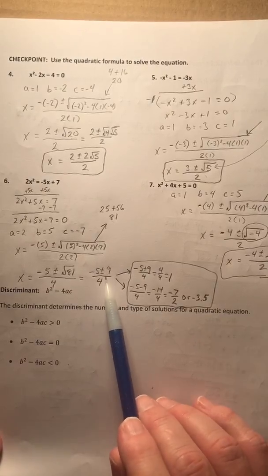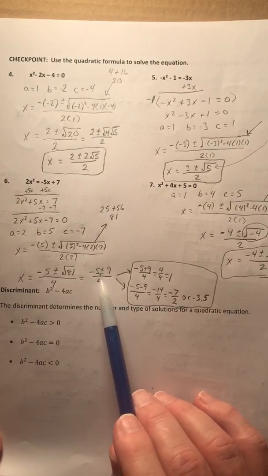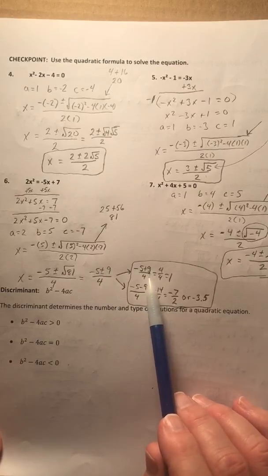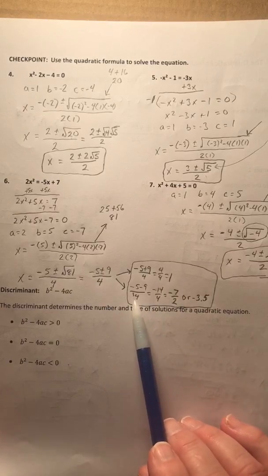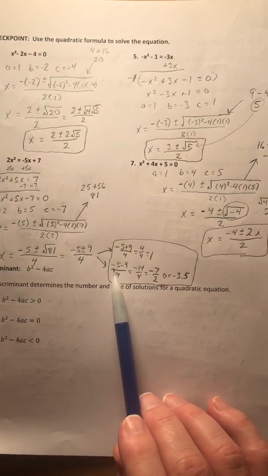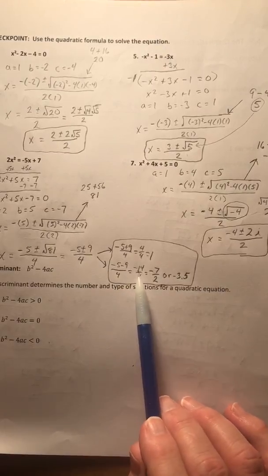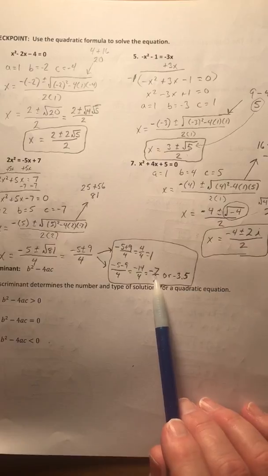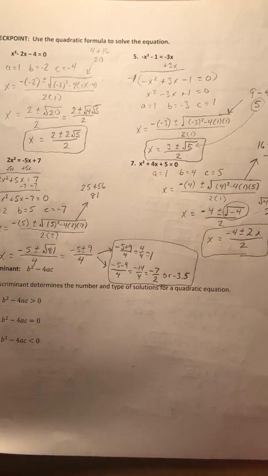So since these are all whole numbers, we can do this and finish it off. So I did it once with the plus sign. So -5 plus 9 divided by 4, which gave me 4 divided by 4, gave me 1. Then I did it with the minus sign. So -5 minus 9 over 4. So -5 minus 9 gave me a -14 over 4. That reduced to a -7/2. Or if you want to write it as a -3.5, that's fine.